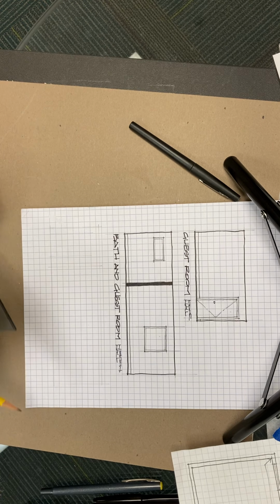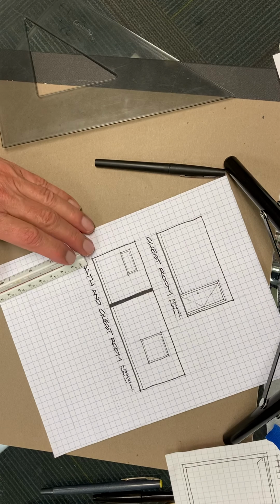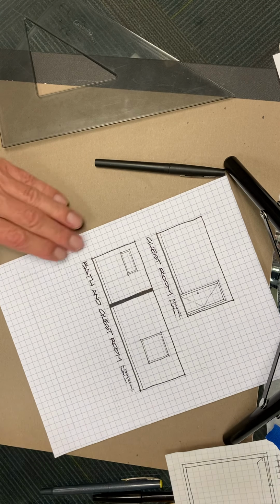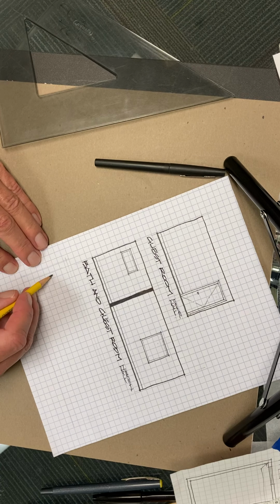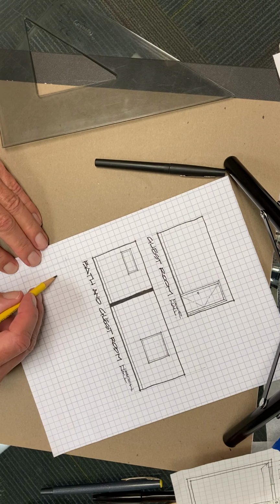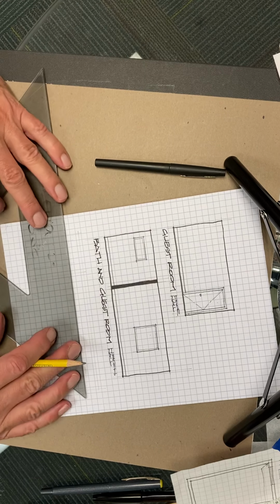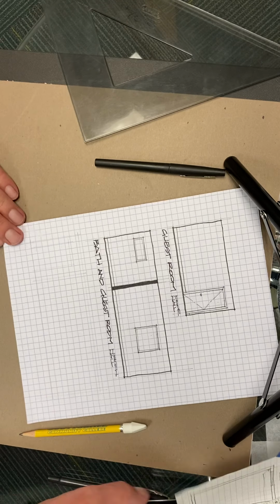And let's just add some interesting features. I'm going to do a 6'8" door by 4 feet. So that's 1, 2, 3, 4, 5, 6, 7. Oops. 6, 8 is right there. So it's relatively simple.